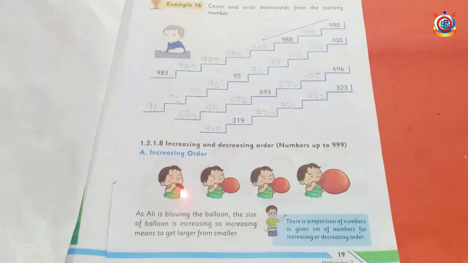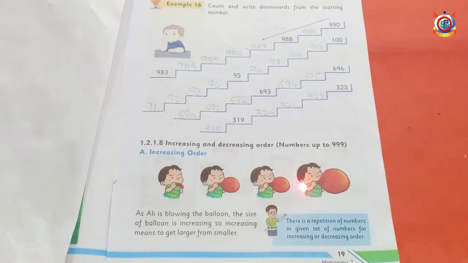This balloon is the smallest, but when it blows, the balloon increases and it is now increasing more and more, like this. Look, there is repetition of number.